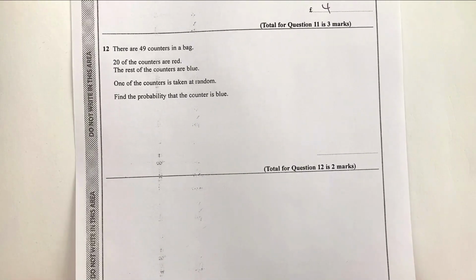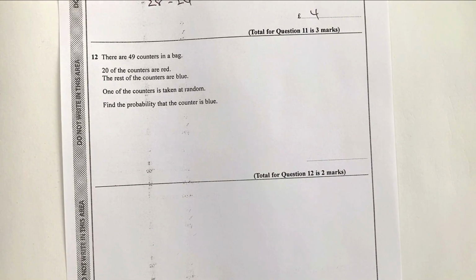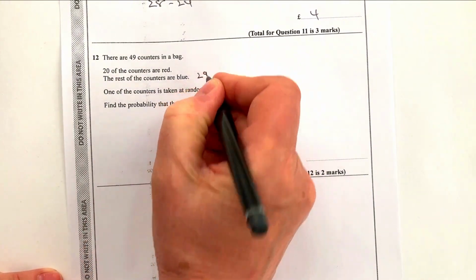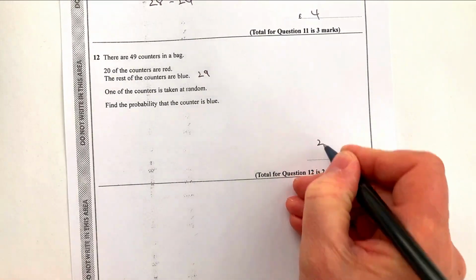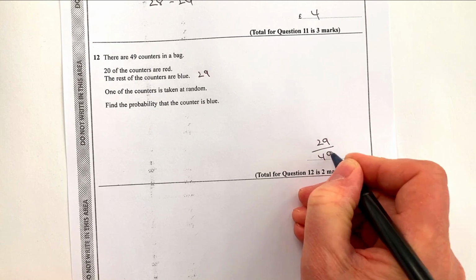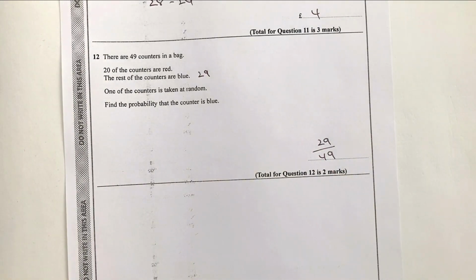So there's 49 counters in a bag. Okay, we've got 20 of the counters are red, the rest of the counters are blue. So at that point, I would kind of stop and just say, in that case, there must be 29 blue counters in the bag. If 20 of them are red and the rest are blue, it must mean that 29 of them are blue. So if one of the counters is taken at random, find the probability that the counter is blue. Well, the probability is going to be there are 49 counters, but 29 of them blue, so 29 out of 49 would be the answer to that question.